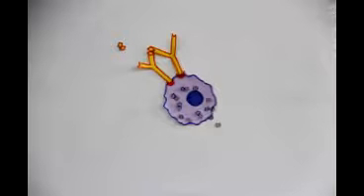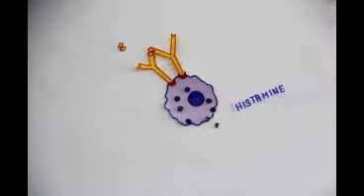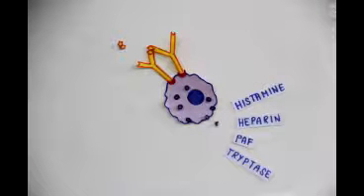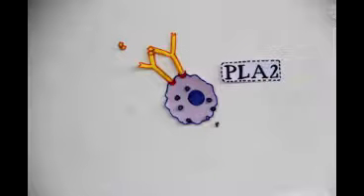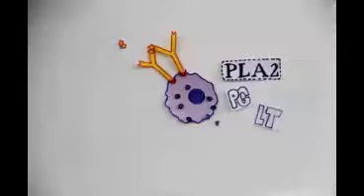IgE, resulting in cellular degranulation. Preformed mediators such as histamine and tryptase are released into granulation. The metabolism of arachidonic acid in the cell membrane produces other mediators, such as prostaglandins and leukotrienes. This time, let's relate the effects of the molecules released by mast cells to the symptoms of anaphylaxis.